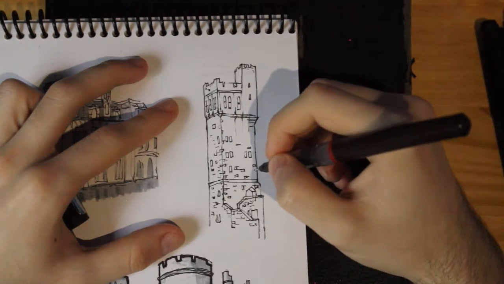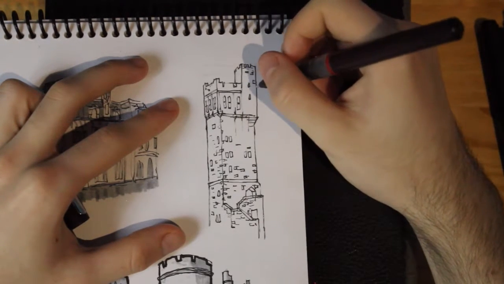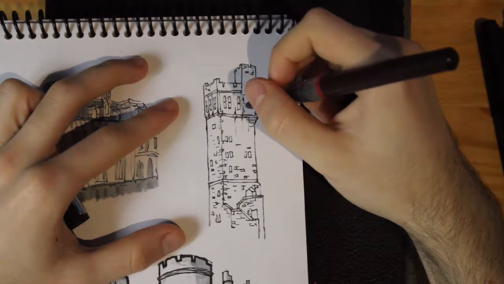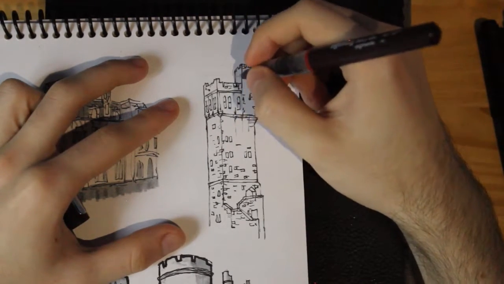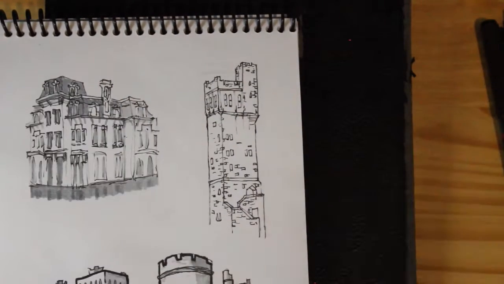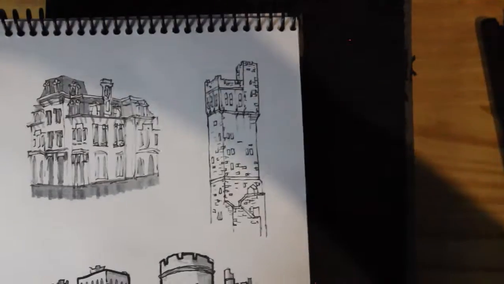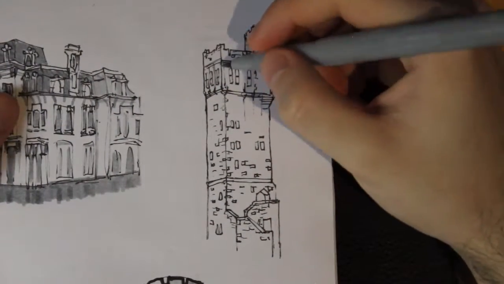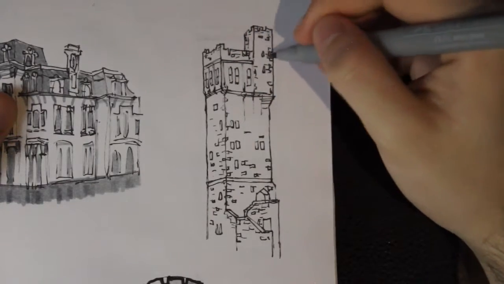And I tend to make this little square, and then on one side I let a line run loose, continue on to hint at the junction of the bricks, and you can see it here a bit more closely.